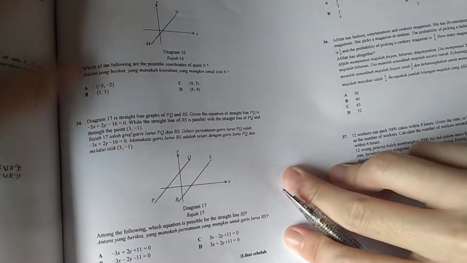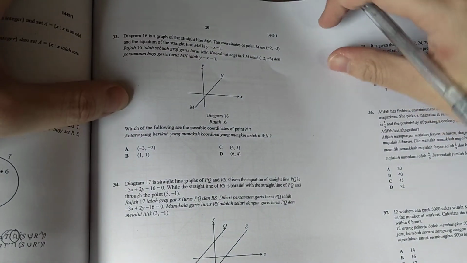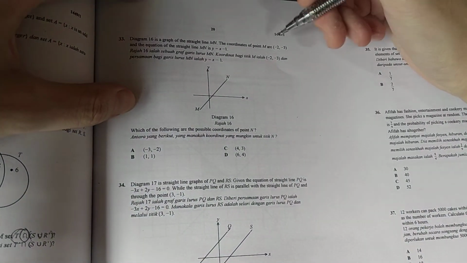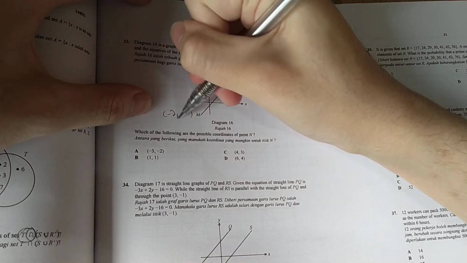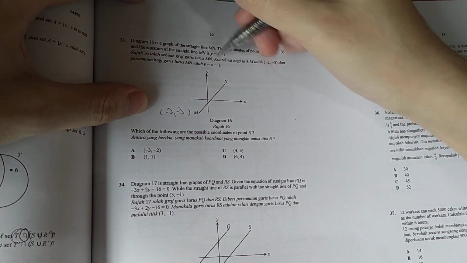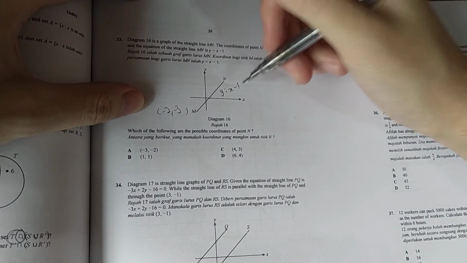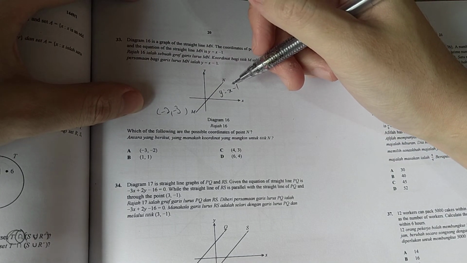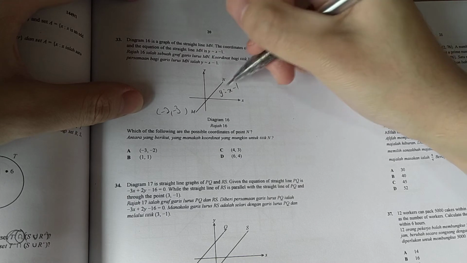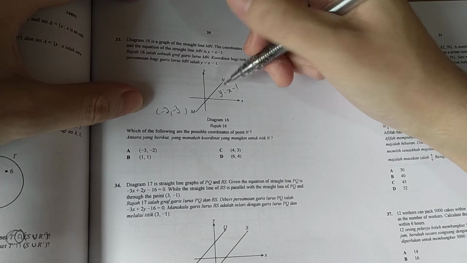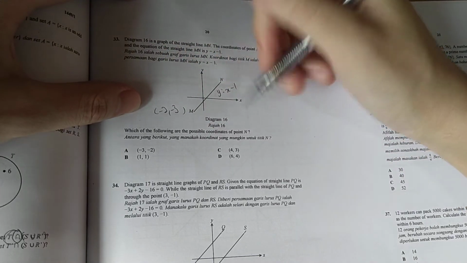Right? Number 33. Diagram 16 is a graph of straight line MN. The coordinates of M is -2, -3. And then the equation of straight line MN is y equals x minus 1. When they give the equation, this is a good thing, because from the equation you can write down the gradient and the y-intercept. But if you look here, which of the following are possible coordinates of point N?